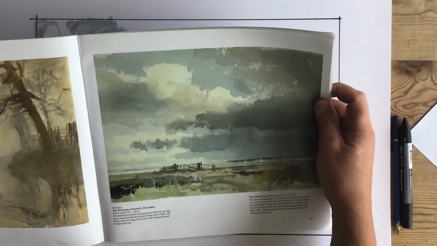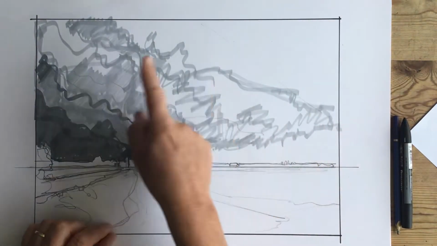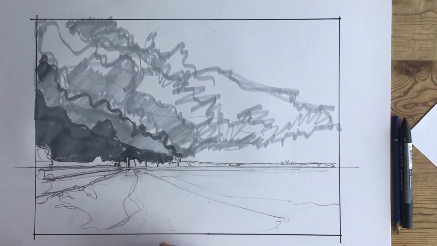Right, so that's the image we're doing. So that's the type of sky, but as I said, the other way around. So I've now worked mine up, and I haven't used any colour. As I said, for simplicity, I'm not going to.